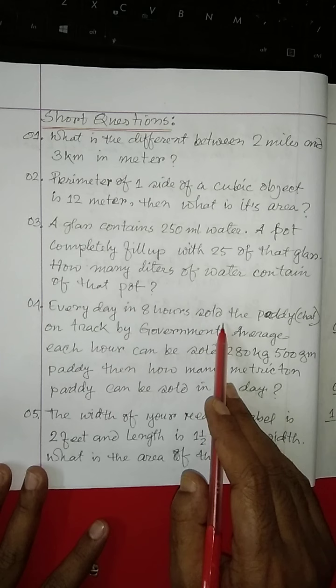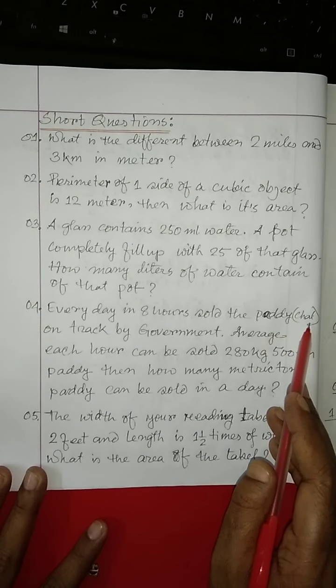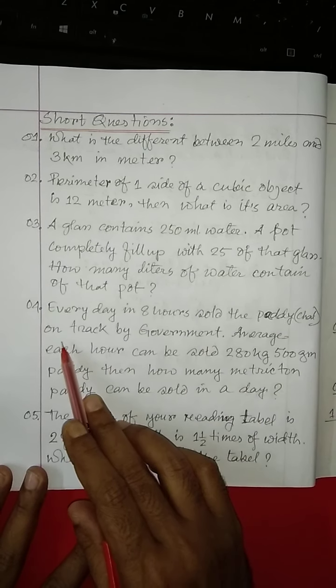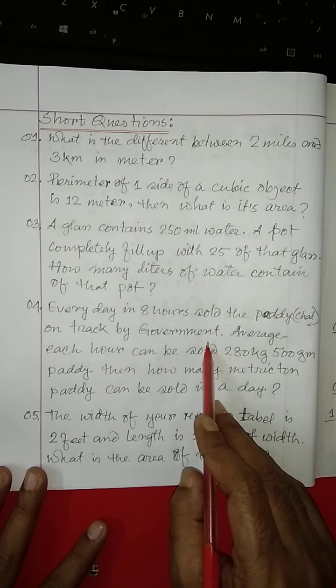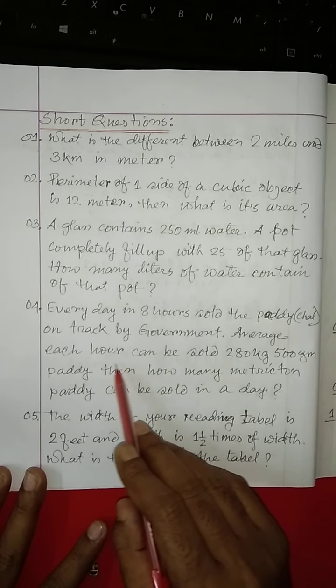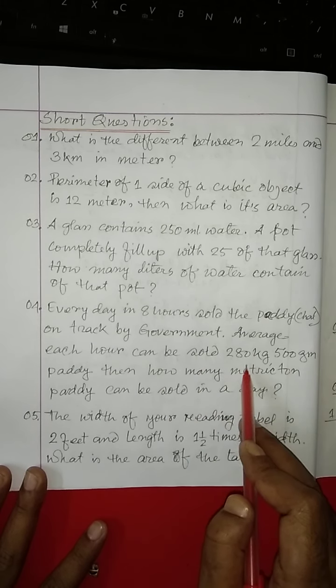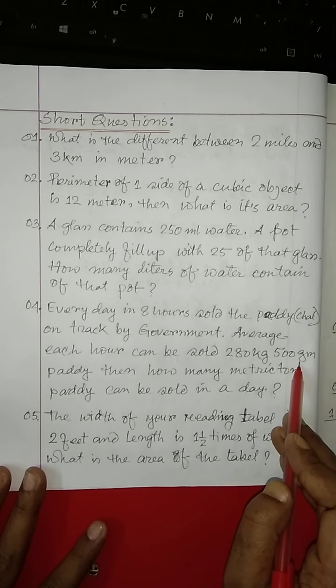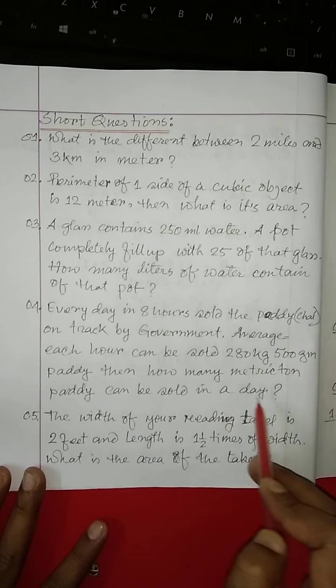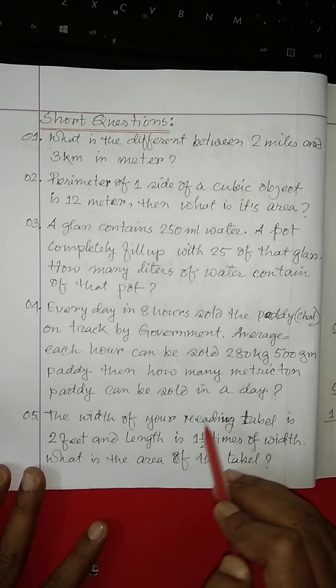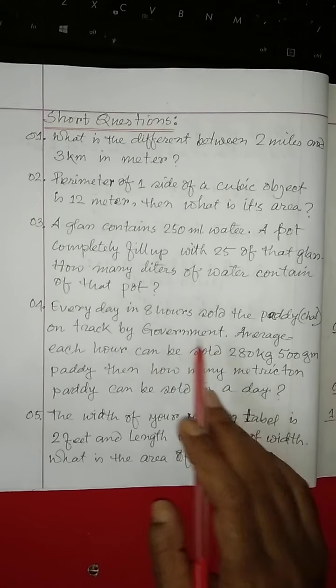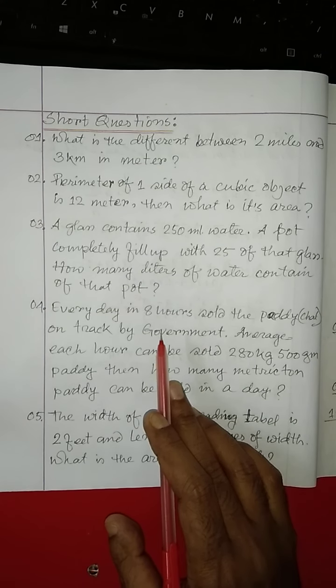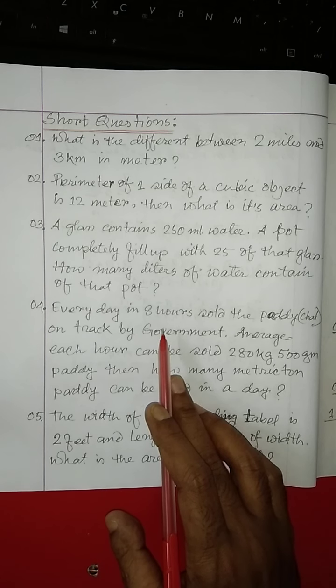Every day in 8 hours sold the paddy, that is sold by the government, that on average in an hour can be sold 280 kg 500 gram paddy. Then how many metric tons of paddy can be sold in a day? Okay, it has been said here, you have to get your good concentration or good understanding.